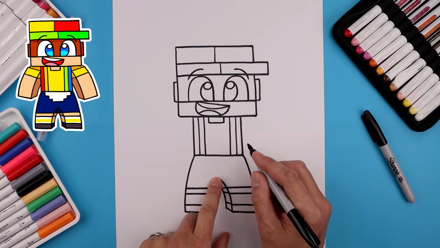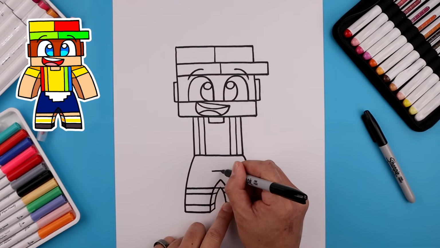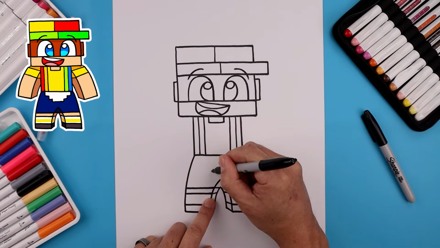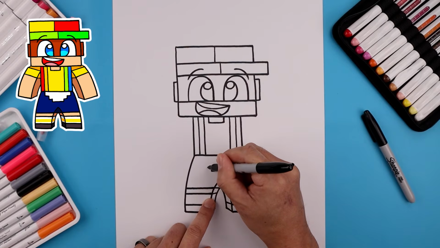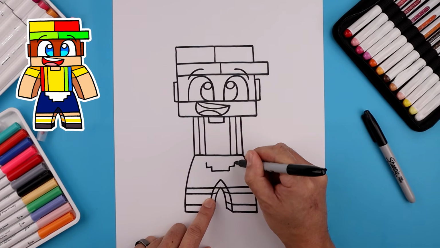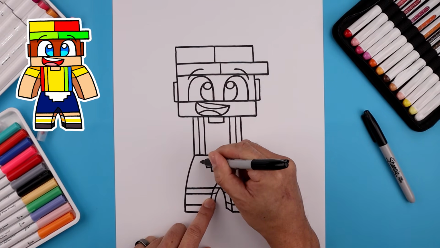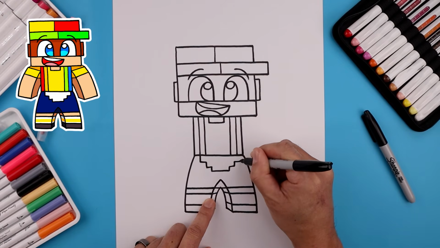Now let's add that detail across the center of the body. We're going to start with a straight line in the middle. And we're going to add these steps going up, go out and up. Then do that again, going out and then up towards the hips.